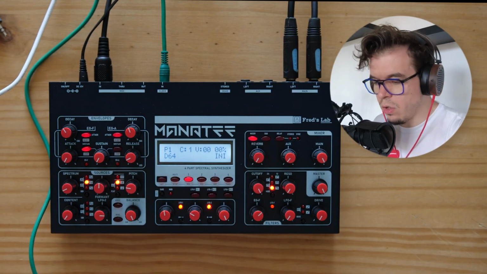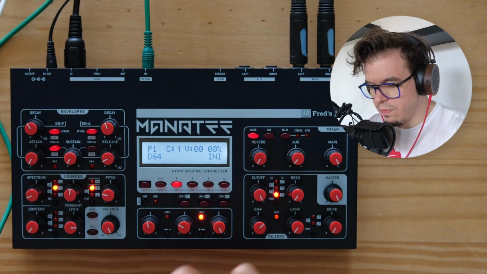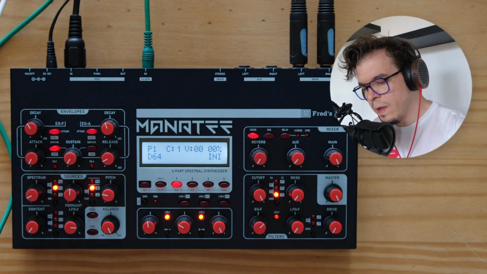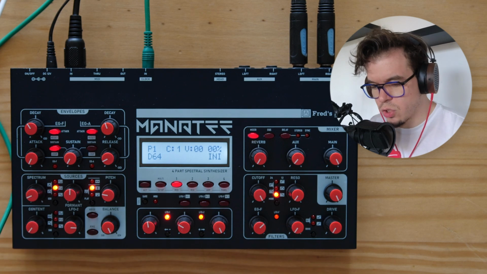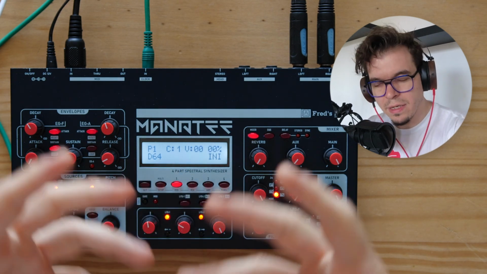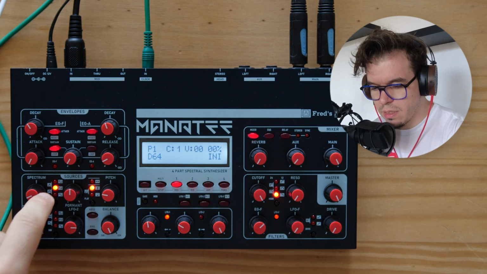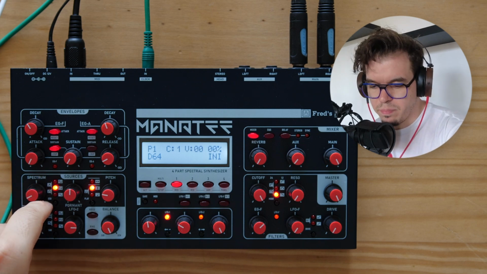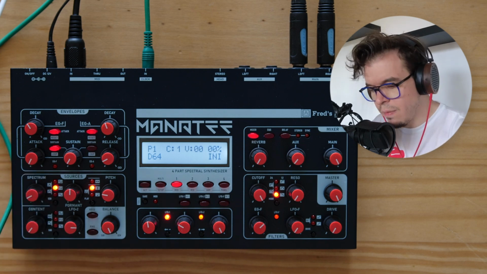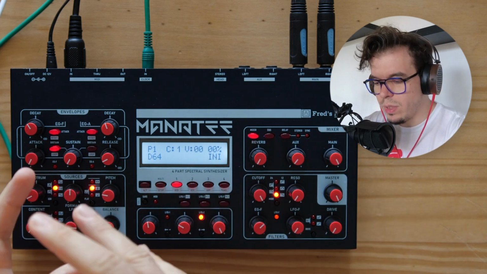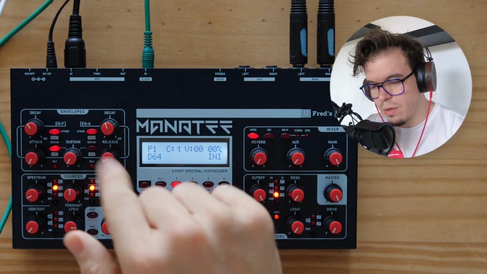So starting with a quick overview, the Manatee by Fred's Lab is a fully digital 16 voices, 4 parts multitimbral synthesizer. We have 2 oscillators. The star of the show is a spectral oscillator or an additive oscillator. We start with a basic shape, let's say a sine, a saw, square, or a pinch sine or a pinched triangle. And then we can add up to 8 harmonics or 8 partials on top of them, and we can modulate these partials. I'll show you how in a bit.